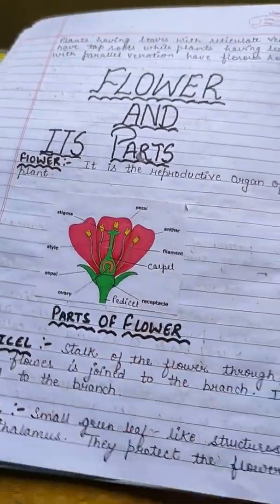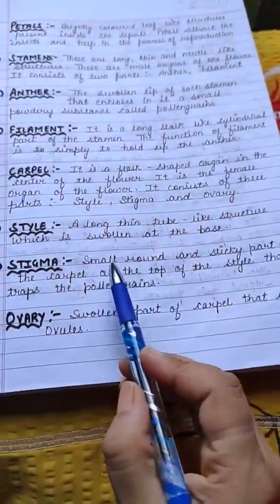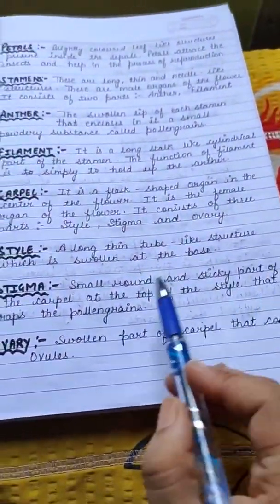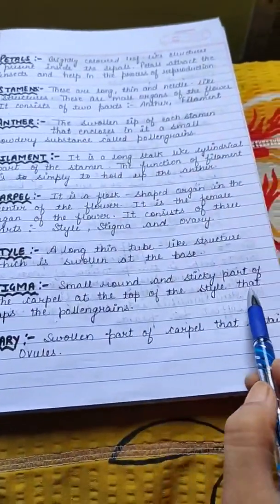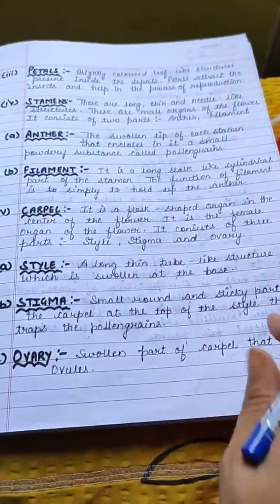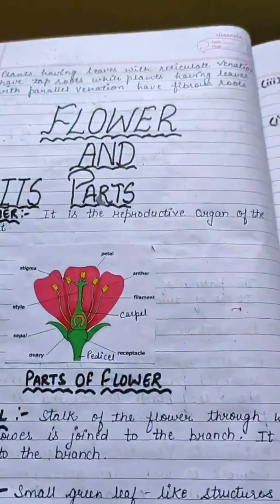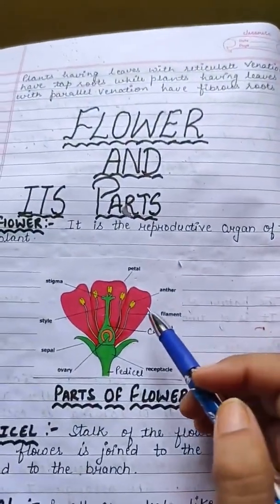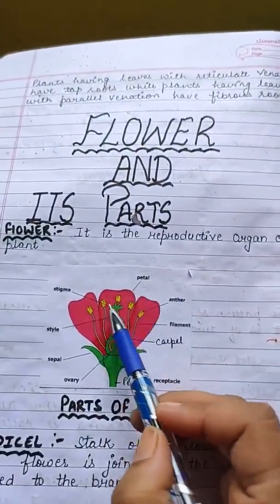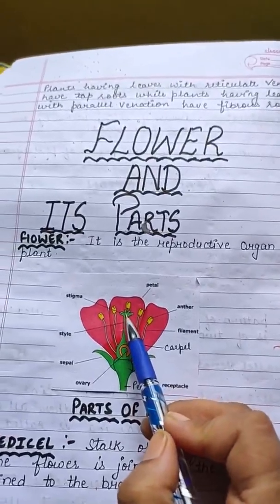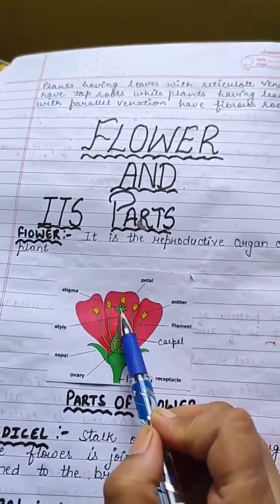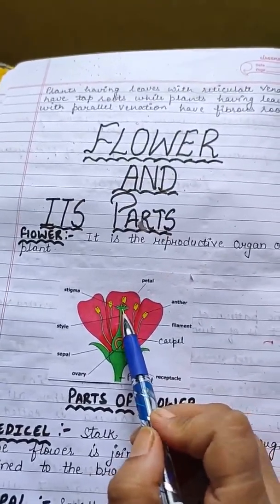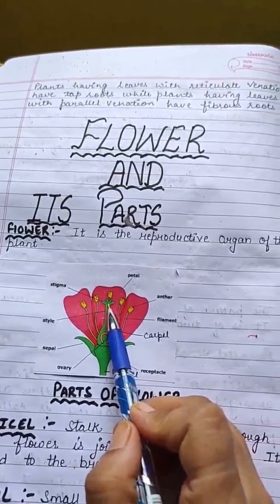Next is stigma. Small, round and sticky part of the carpel at the top of the style that traps the pollen grains. This is stigma, small, round and sticky part of the carpel, and it is present at the top.